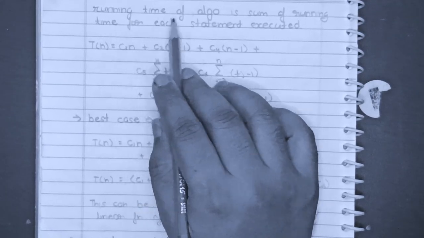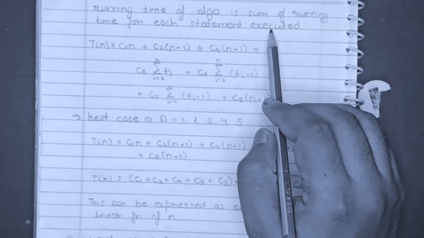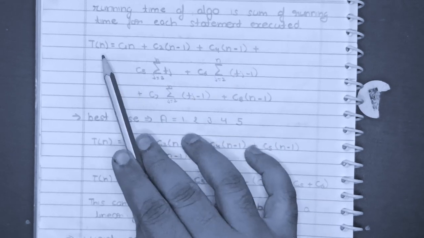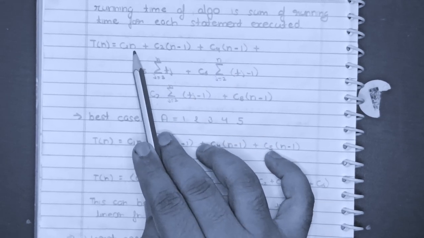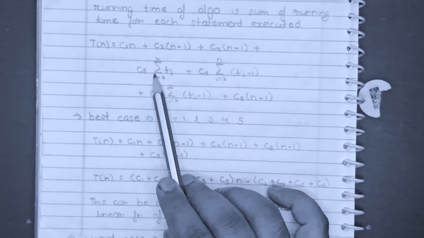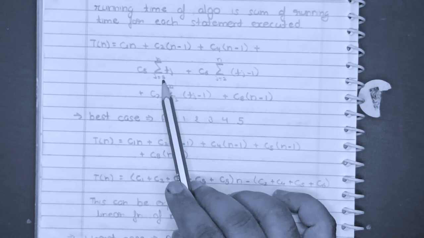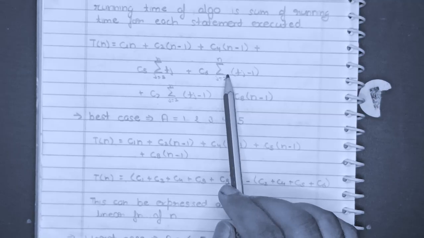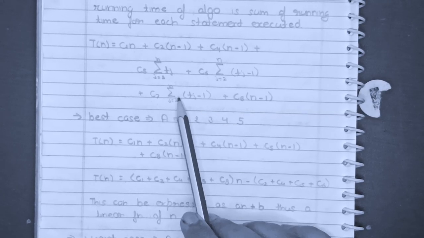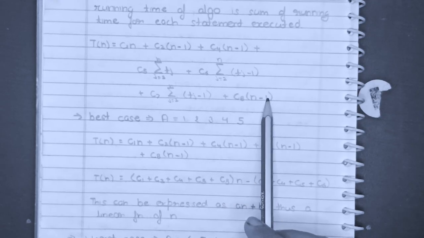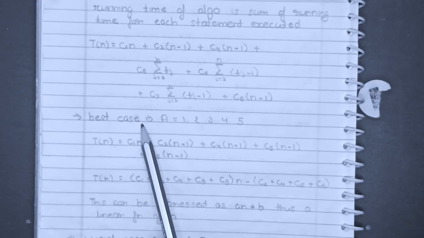Now if we calculate the running time of the insertion sort algorithm, it will be the sum of the running time of each statement executed. So the total time will be c1n plus c2(n minus 1) plus c4(n minus 1) plus c5 into the sum of tj, where j is equal to 2 to n, c6 of the sum of j equal to 1 to n minus 1, c7 into the sum of j equal to 1 to n minus 1, plus c8 into (n minus 1).